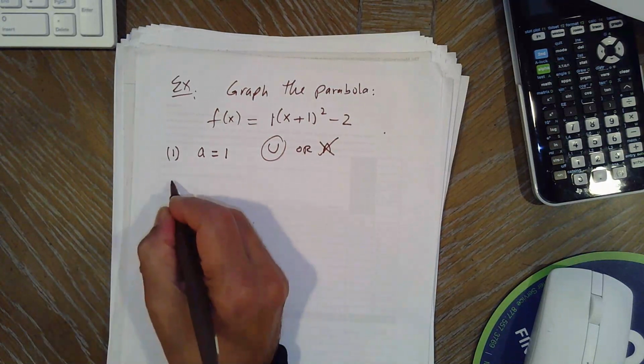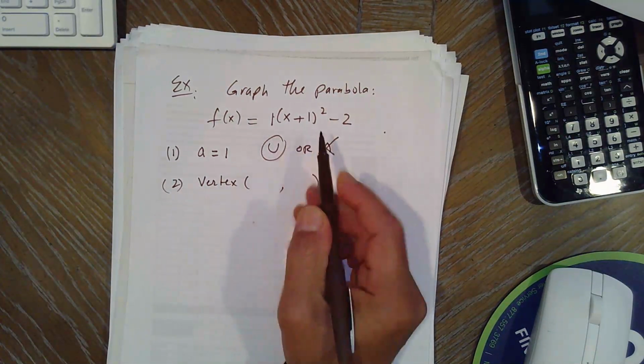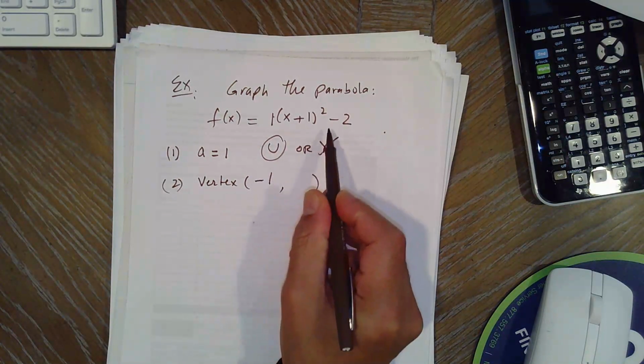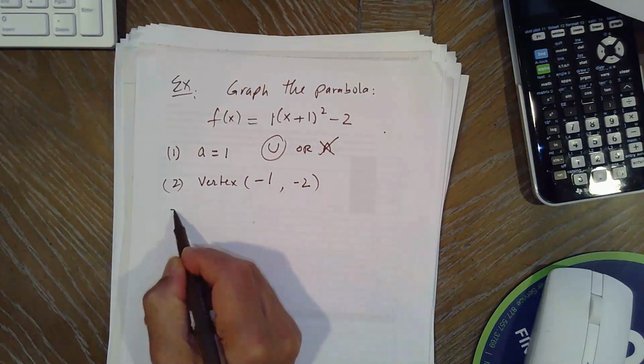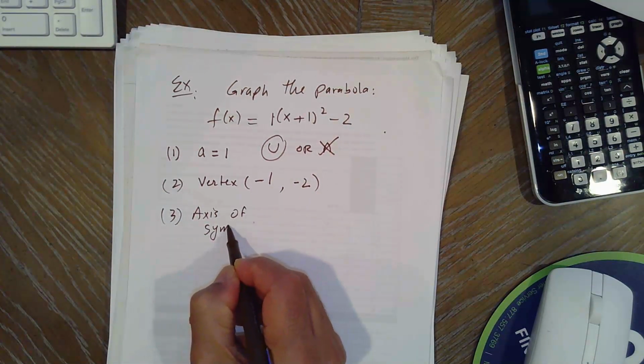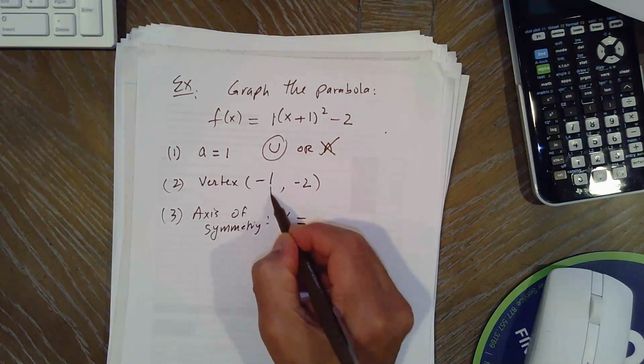Okay. Then I say what's the vertex? It could be a minimum or a maximum, the opposite of what's inside the parentheses, and then the same thing on the outside. The axis of symmetry is always x equals the x value of the vertex.